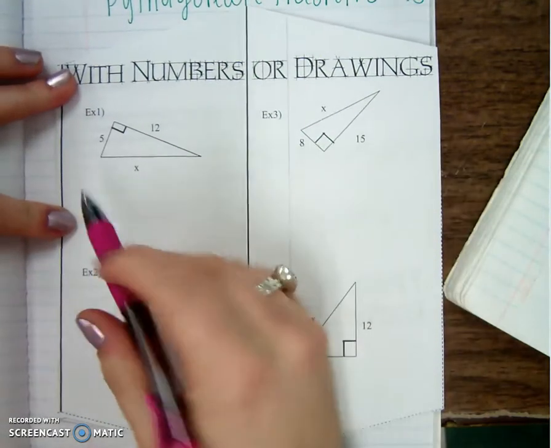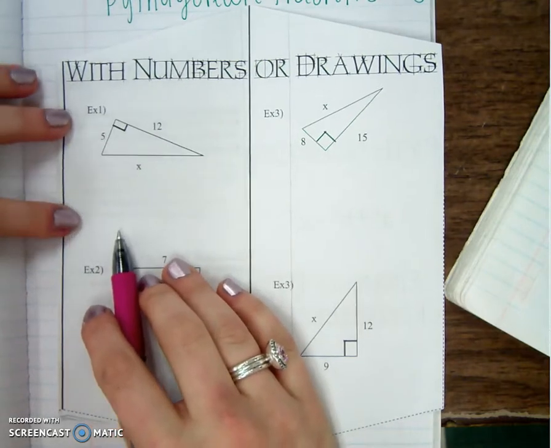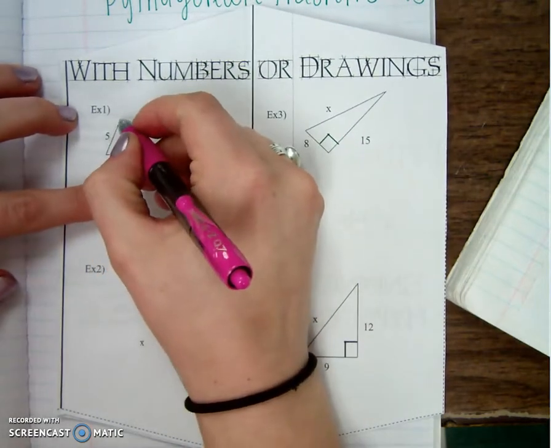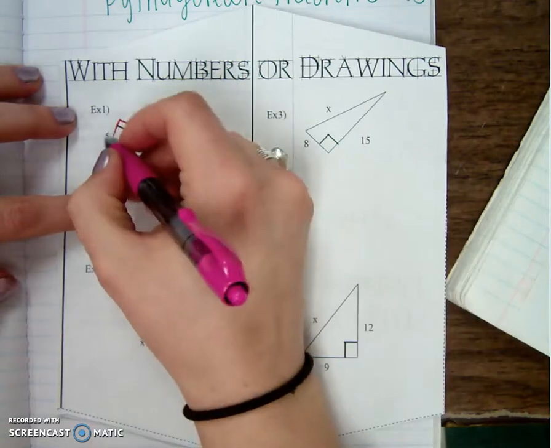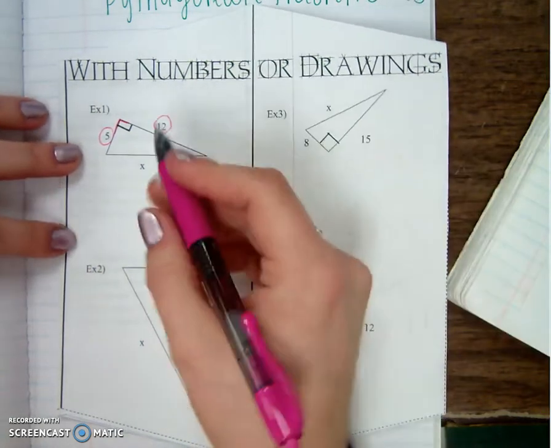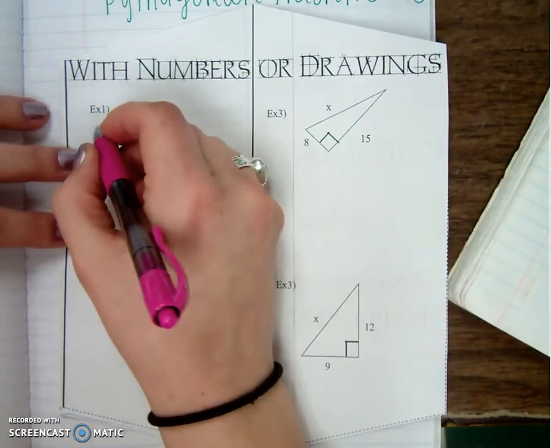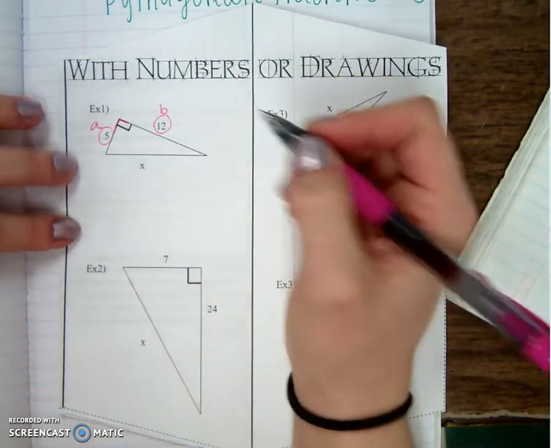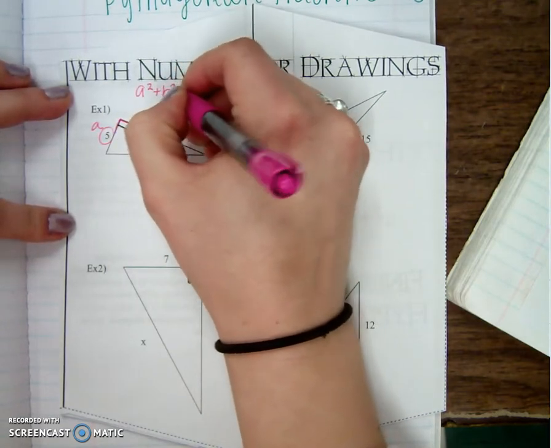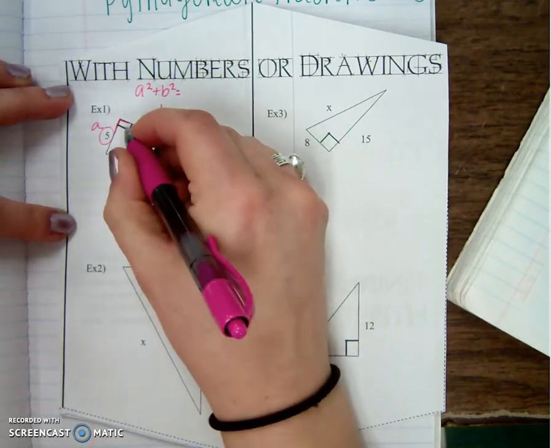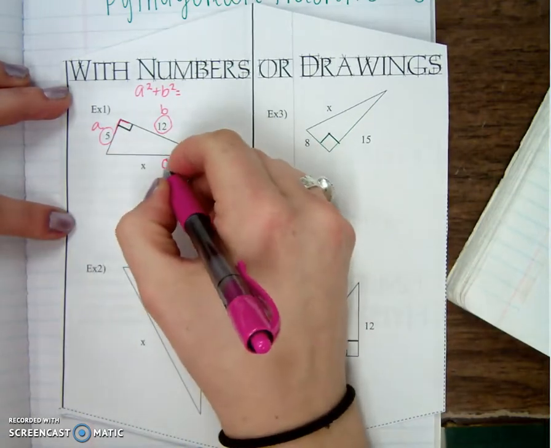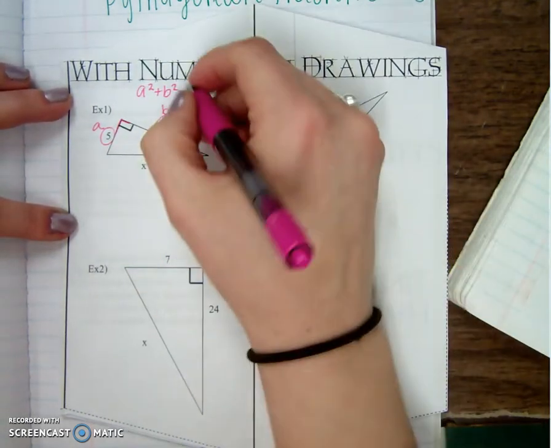We have a 5, a 12, and an x. Well, we need to first identify what our legs are. Okay, so the shorter sides are the sides that make the L. We have that 5 and that 12. So we have one of our legs, we'll call that one A, and we'll call that one B. Well, we know that a squared plus b squared is always going to equal c squared. The longest side across from that right angle is going to be c, or the hypotenuse, okay?